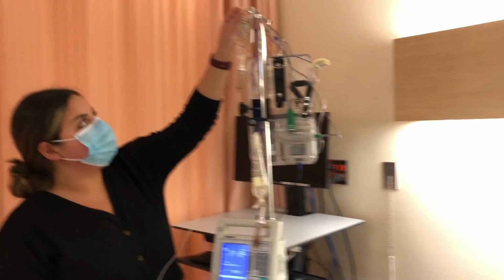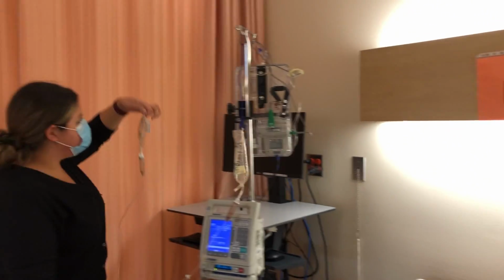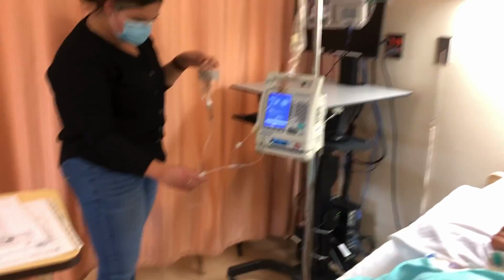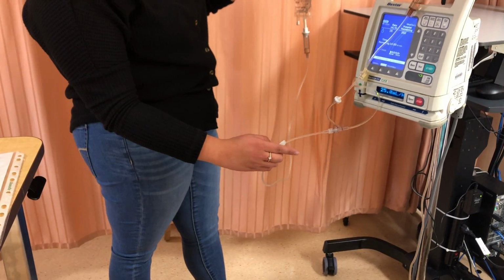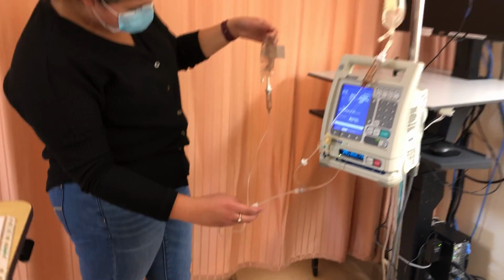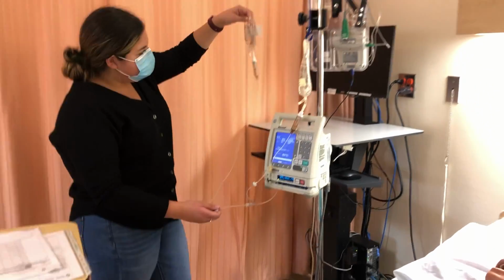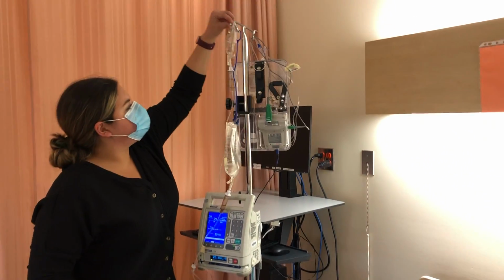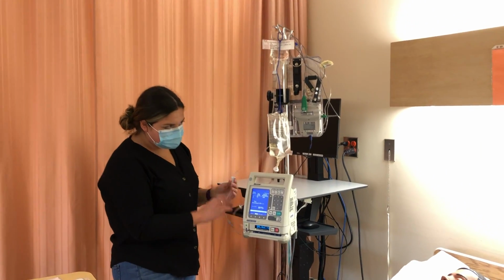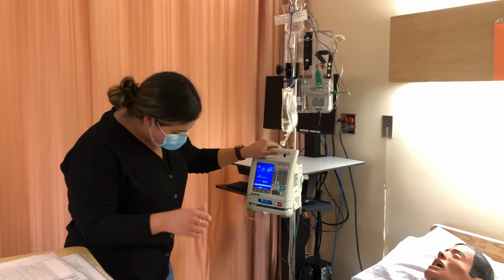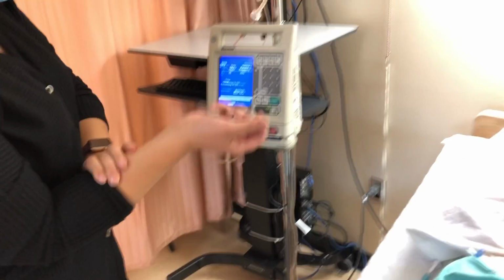So then I'm going to back prime my secondary bag. So keeping it lower than my primary, you can see the bubbles entering the secondary bag and leaving the primary or the secondary line. So that is done. Ensuring that my clamp is undone. I am now going to set my secondary rate.